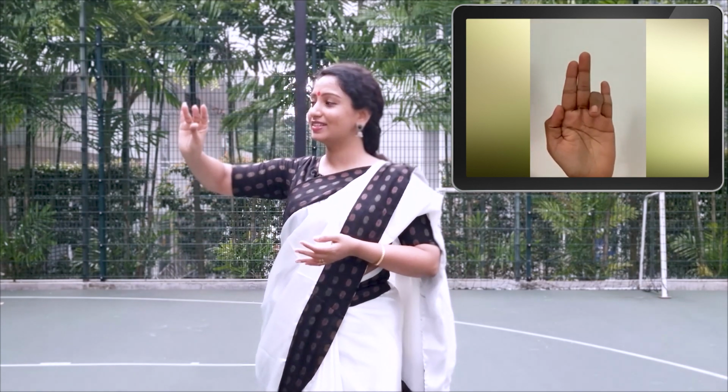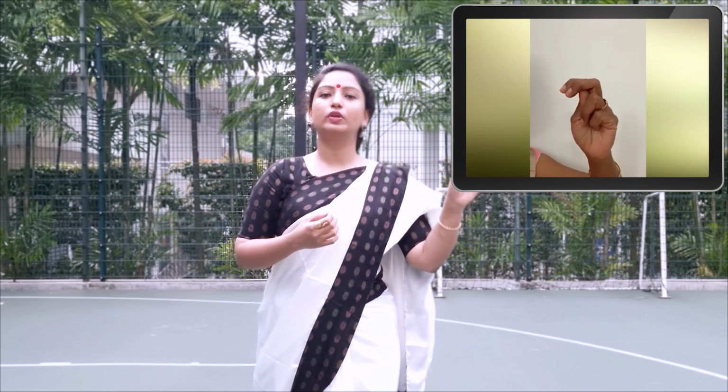In Bharatanatyam, we use lots of mudras, hand gestures. You might have seen this, a lot of hand gestures in Bharatanatyam. But in Kathak, we also use similar hand gestures, but less of it. We wouldn't be using as many hand gestures as we use in Bharatanatyam, a little less of it.